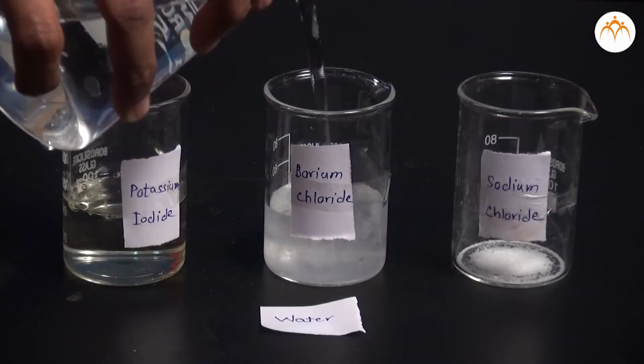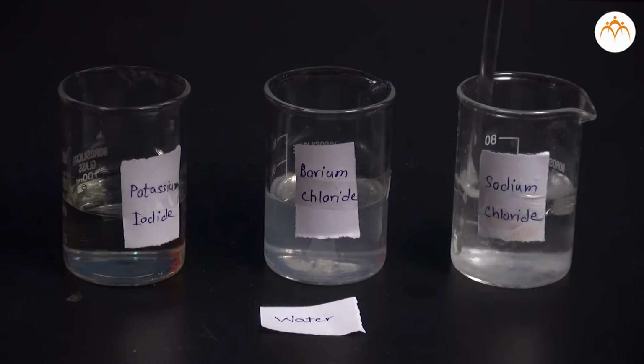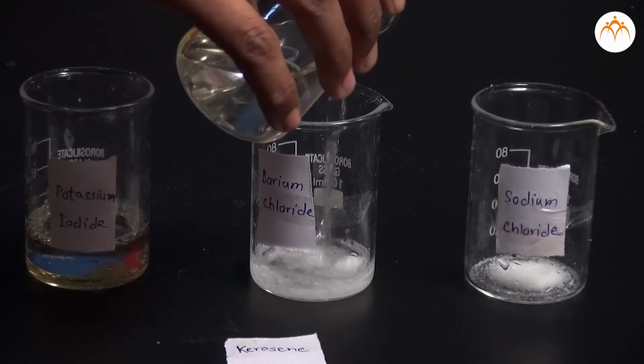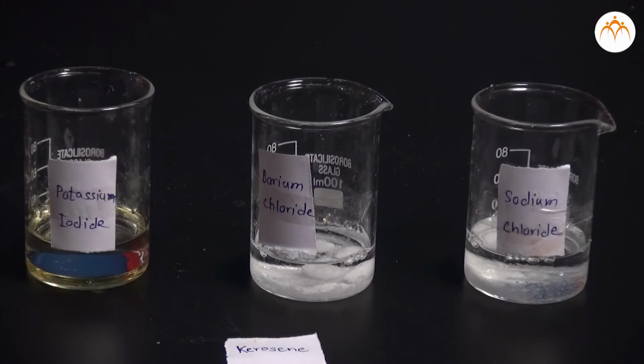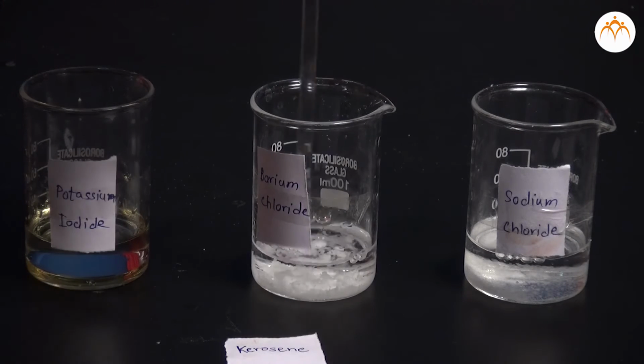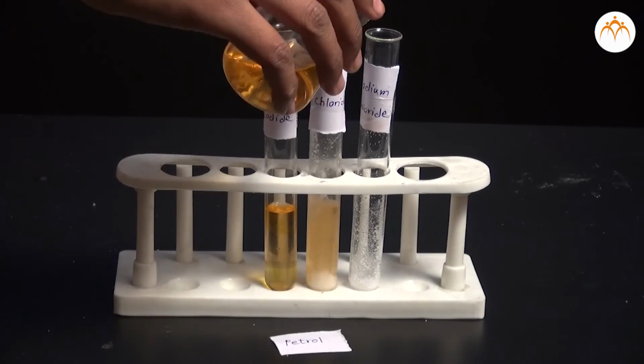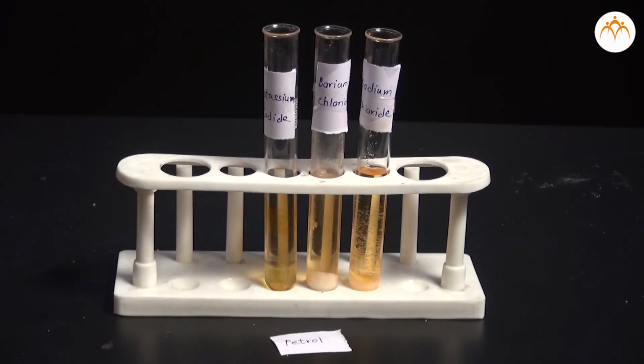Try to dissolve the samples in water, petrol and kerosene. Are they soluble? These are soluble in water but insoluble in petrol and kerosene. Make a circuit as shown. Insert the two electrodes into the solution of one salt. What do you see? Is the lamp glowing? Yes, it conducts electricity through the solution.